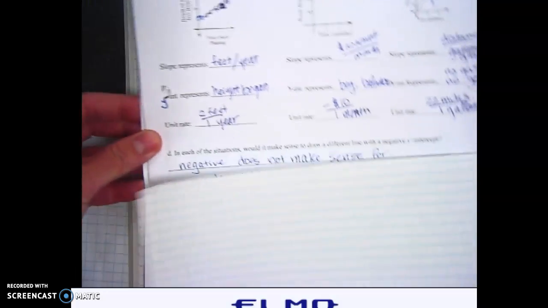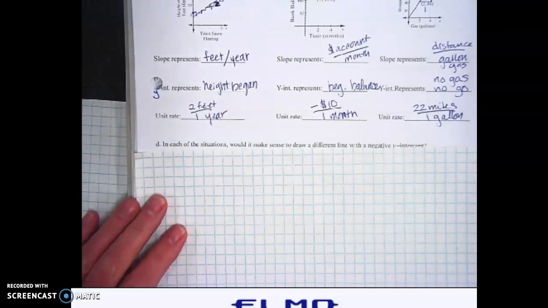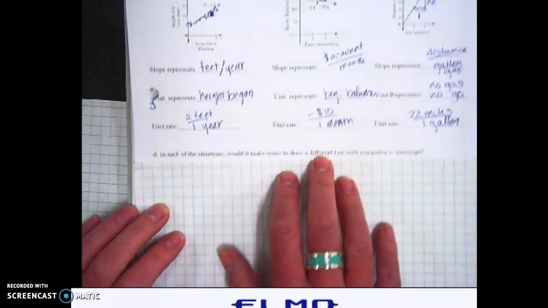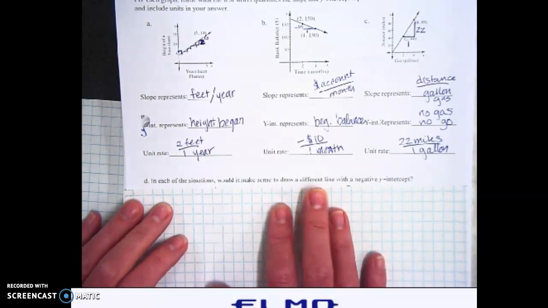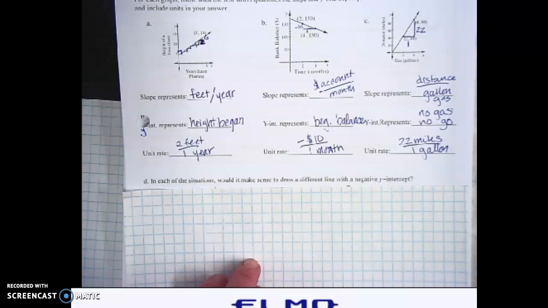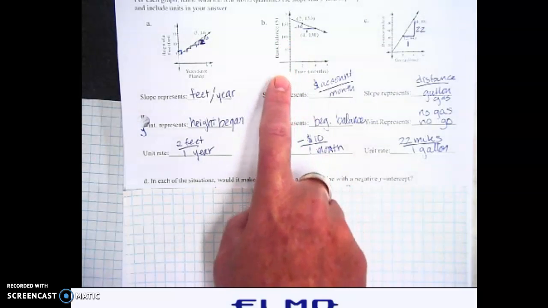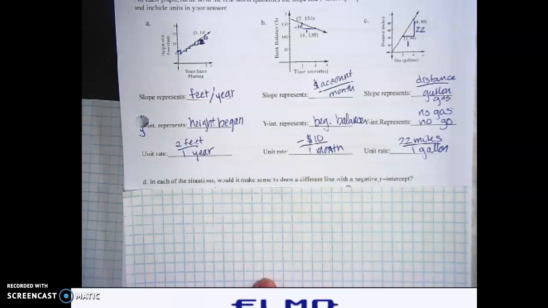Okay, one more question. Part D, in each of these situations, would it make sense to draw a different line with a negative y-intercept? Okay, can your tree be negative 3 feet tall? No, the smallest it could be is a seed, right? You've got to have at least a seed, and then it's got to have roots, and then it's got to start growing up. So it wouldn't make sense. How about, could you start your bank account with negative $50? Could you go to the bank and say, I'd like to open an account, and can you give me $50 to start?